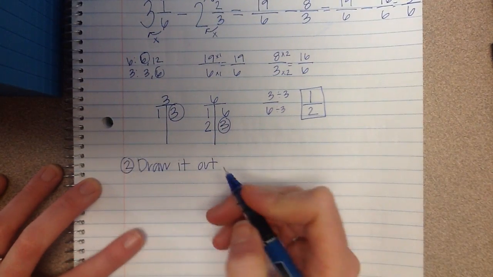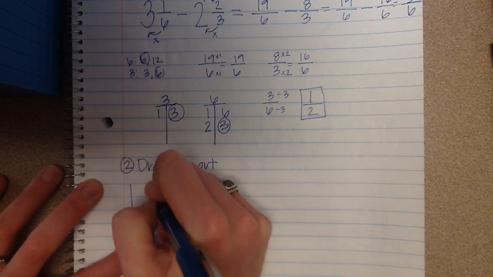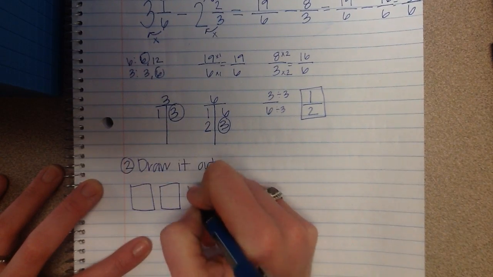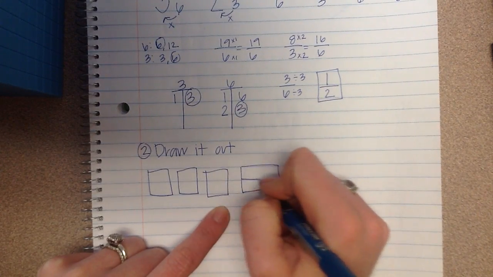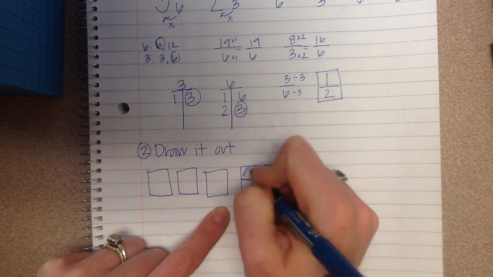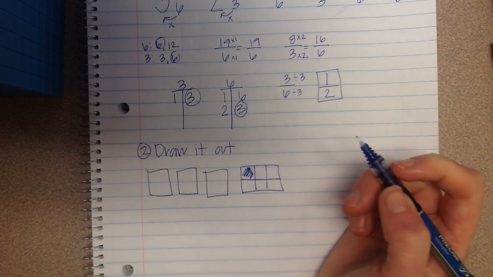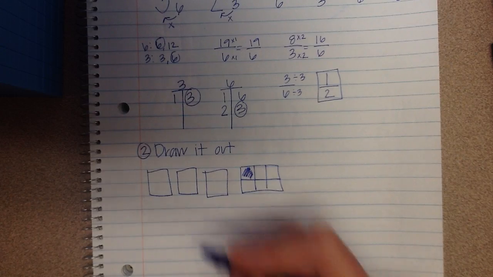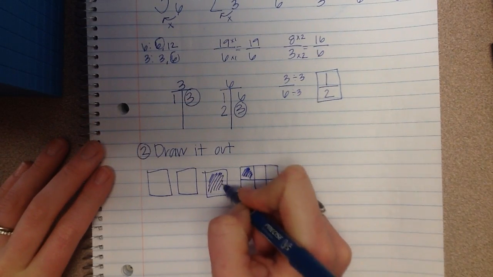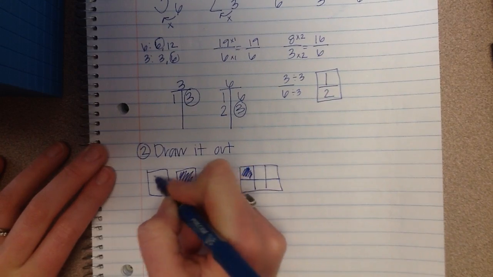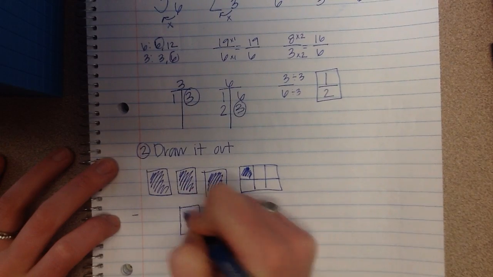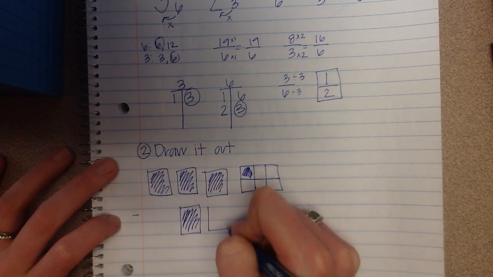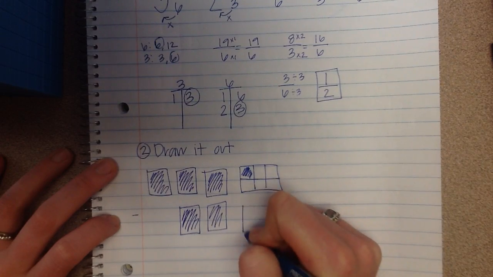Okay, same problem. So I'm going to have 1, 2, 3. Okay, 3 is for the whole number. I'm going to draw one more. I'm going to color that in. Okay, so now you want to color all these in too, because you have those. That's what you have. Minus 2. And it says 2/3.